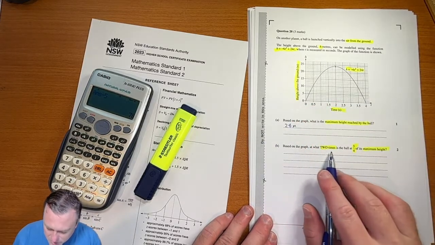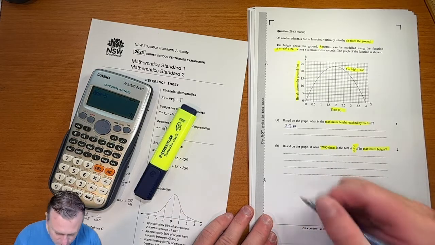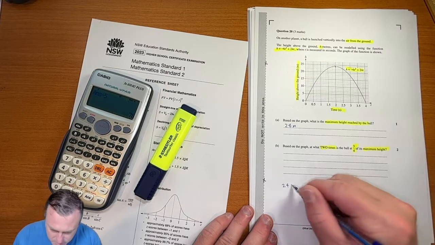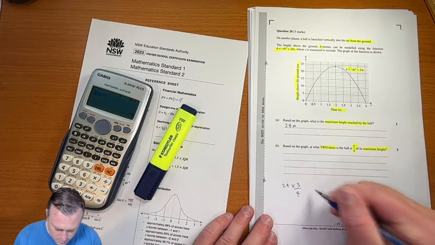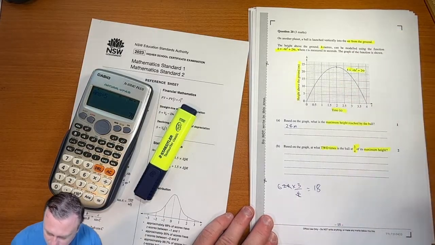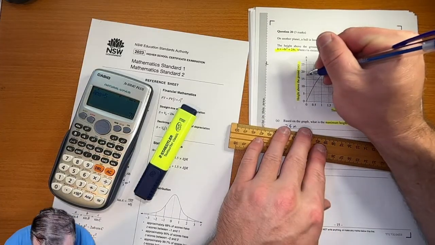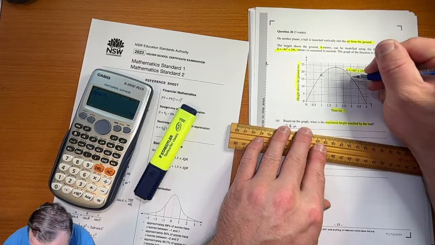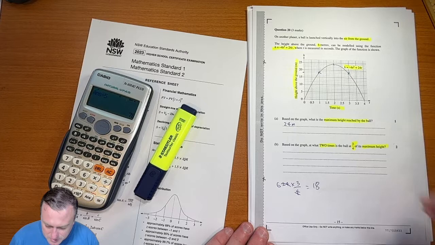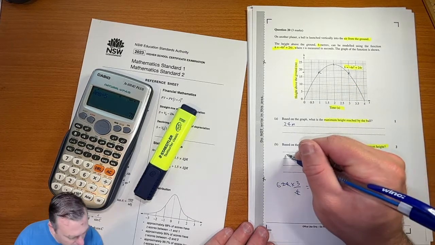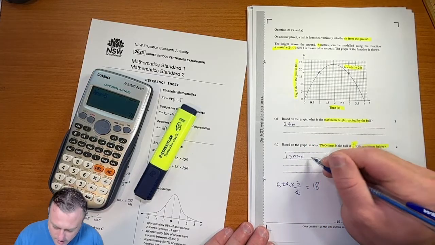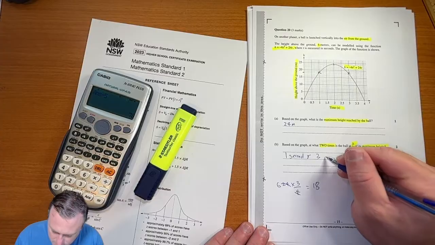So based on the graph, there's 2 times the ball is at 3/4. So we would just do 24 times 3/4. That gives us 6, which gives us 18. So we're going to go across every single time that equals 18, which is this point here. So there's one there, and there's one there. So based on the graph, at what 2 times was that happening? So you would just write at 1 second and 3 seconds.